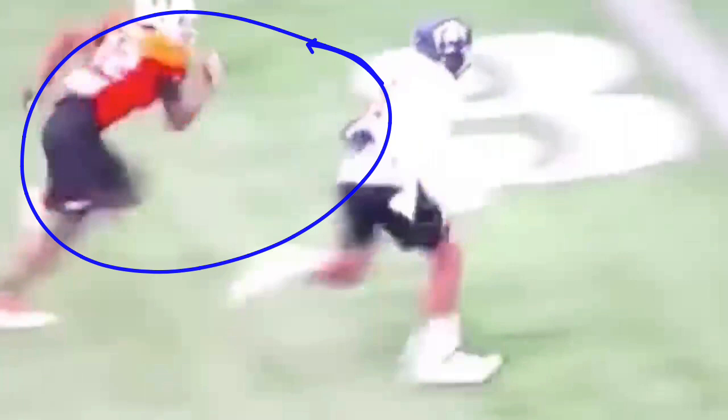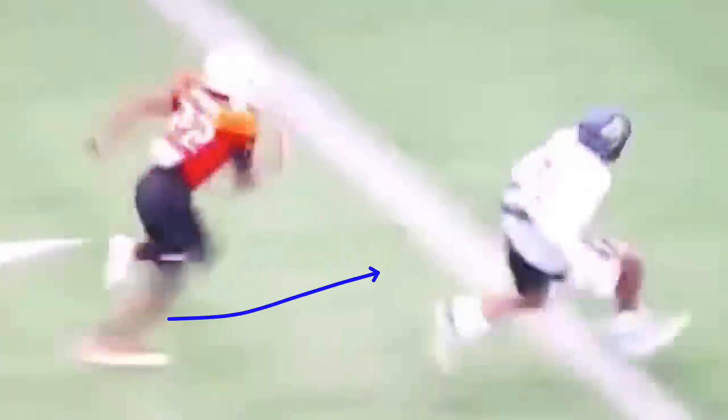And so now how I'm able to change direction, you guys already know this, is that I'm snapping on my inside leg. You see how he snaps with this leg right here, and your hips got to be violent. That's the whole key, right? Selling fade, trying to get this DB to commit his hips, and then I snap this thing off.